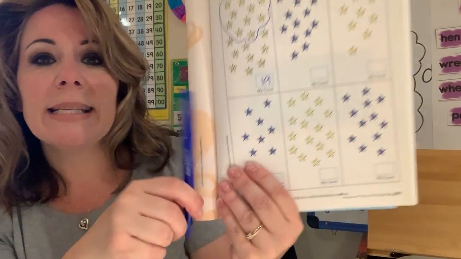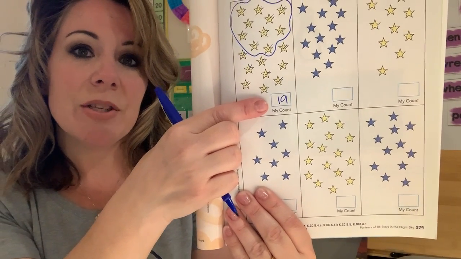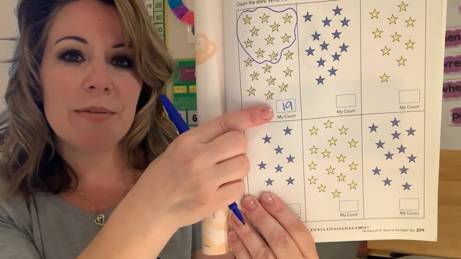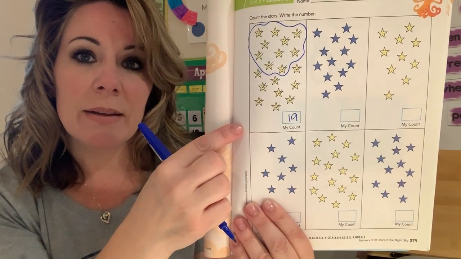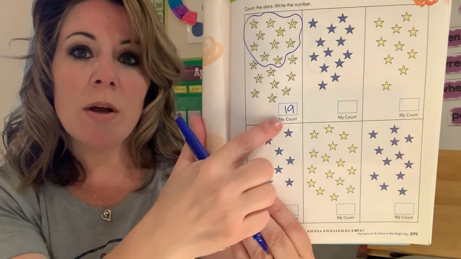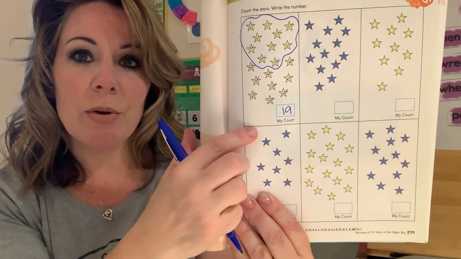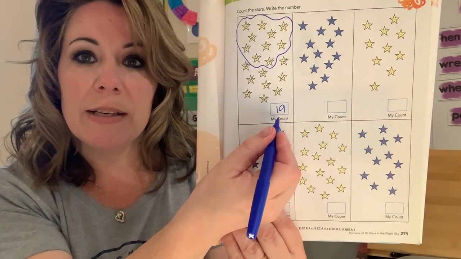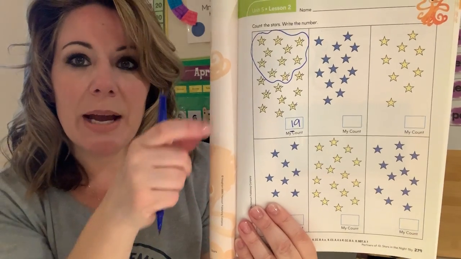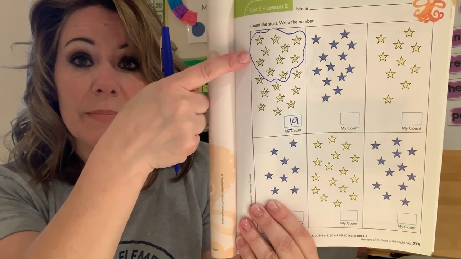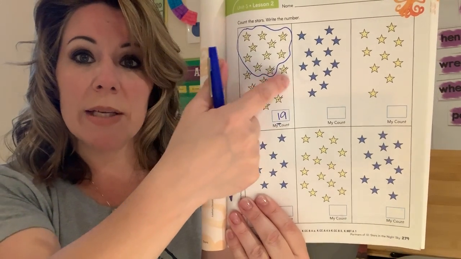Okay, so again, taking a look at 19, if I were to ask you, how many groups of 10 are there in 19? Can you look at this and tell me? Can you also look at the number and tell me? What's that secret code? When we have a 1 in front, it tells me how many groups of 10 do I have? 1.